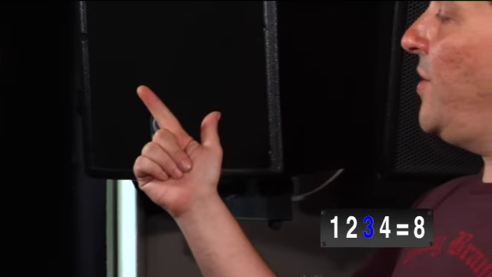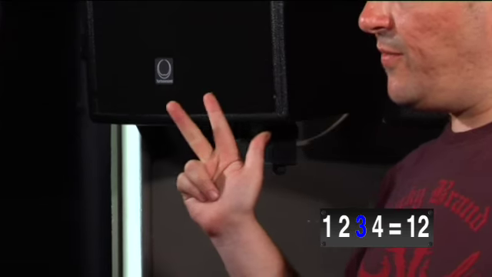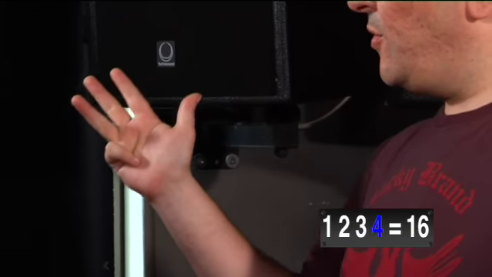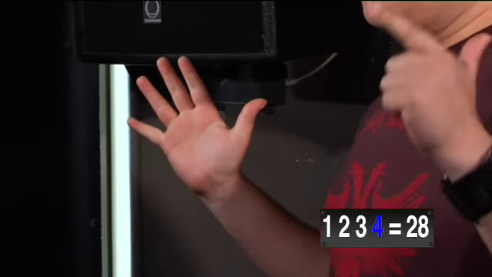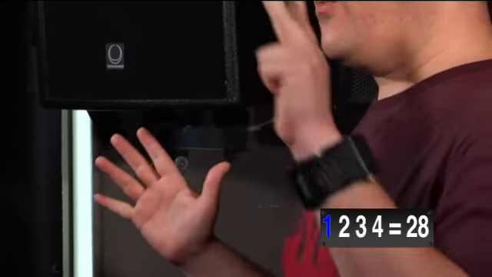1, 2, 3, 4. 1, 2, 3, 4. 1, 2, 3, 4. 1, 2, 3, 4. 1, 2, 3, 4. 1, 2, 3, 4. 1, 2, 3, 4. And 1, 2, 3, 4. So that comes into the bass line.